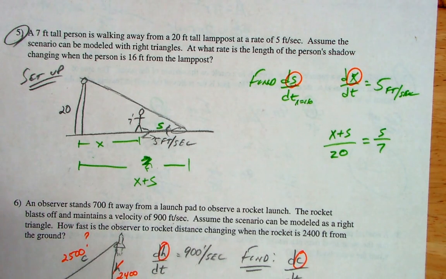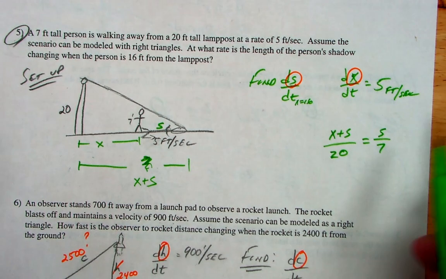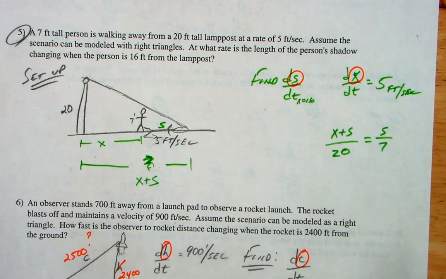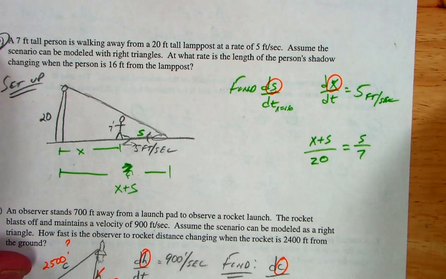Now, this is something that's going to take a little practice, there's no doubt about it. That's why I didn't assign 5 to get totally done. I'm like, just set it up. I'm not too hip on differentiating this right now. We can go ahead and simplify this as much as we want. So let's do that.